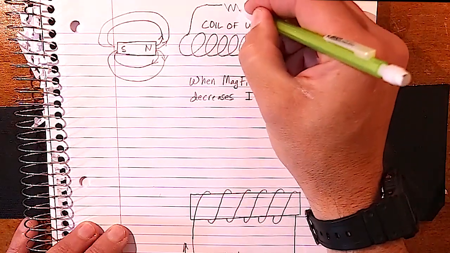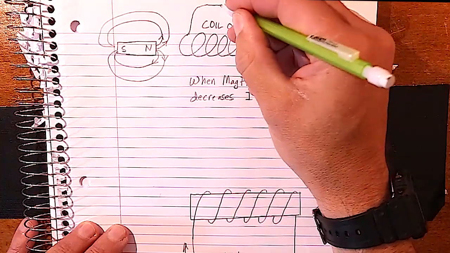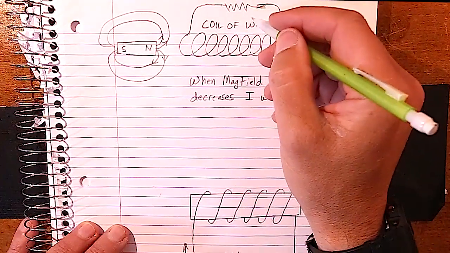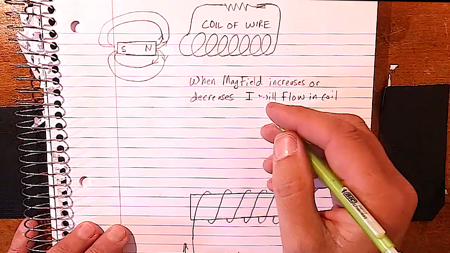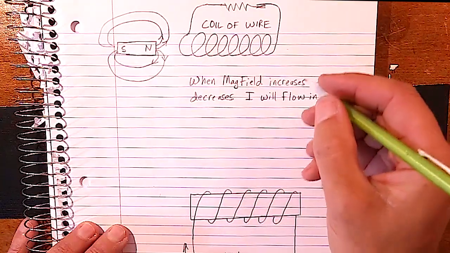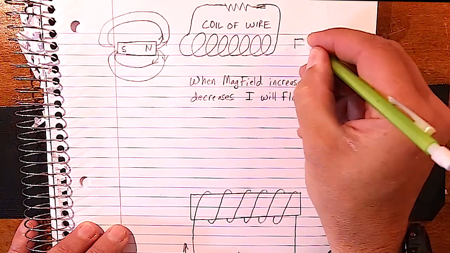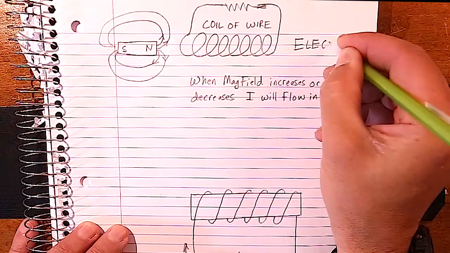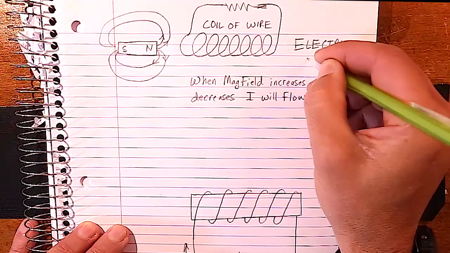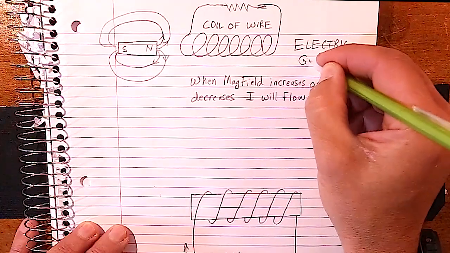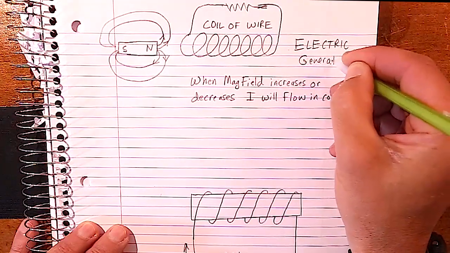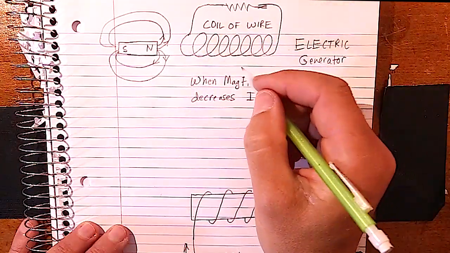And that flow of electrons can enable us to put a light bulb in here and light it up, or any electric appliance. What's this idea? This is the idea of an electric generator. This is how generators work. Now, they're not always organized or assembled in this way.